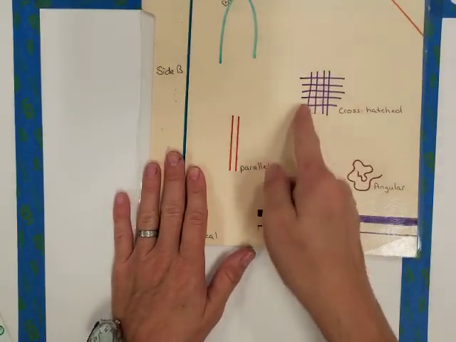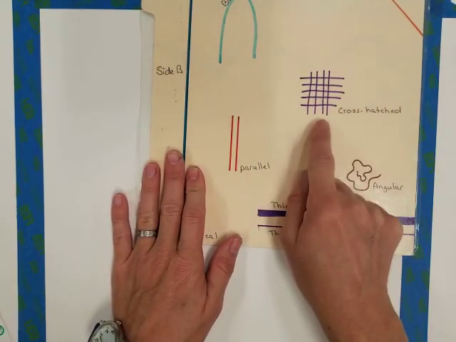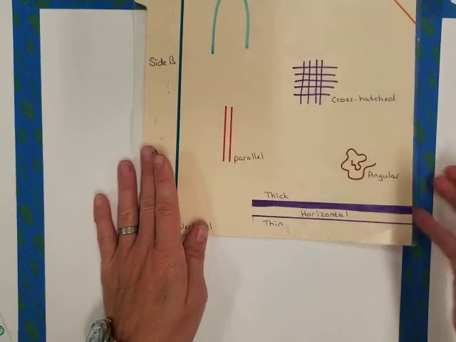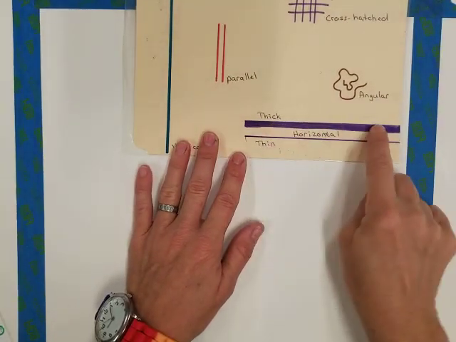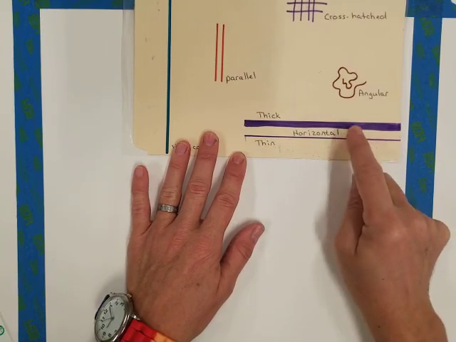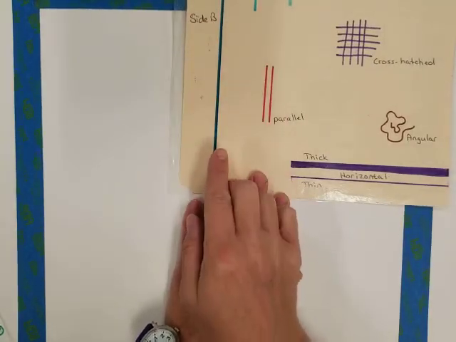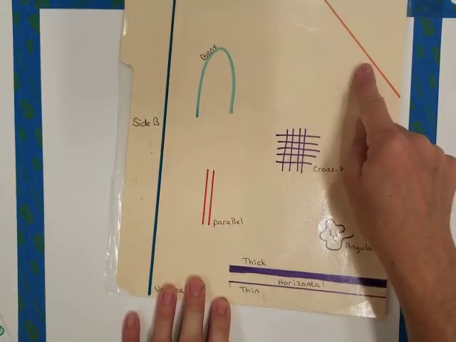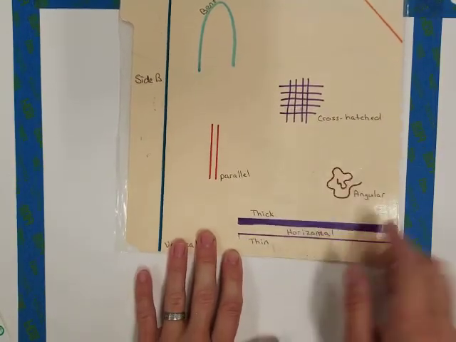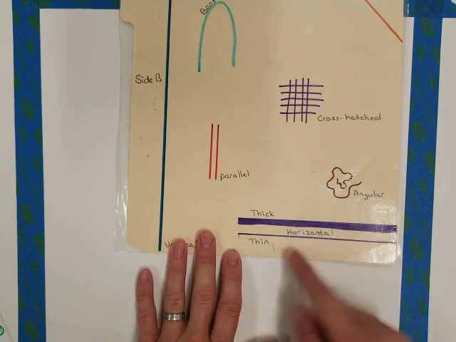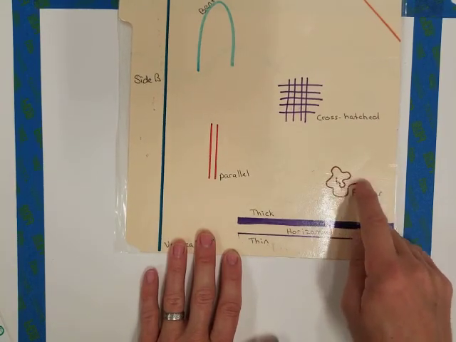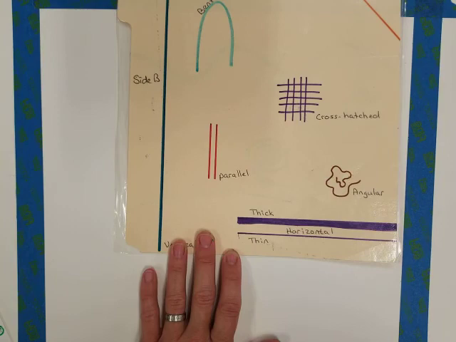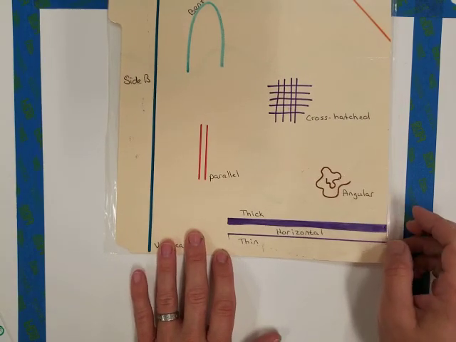Then we have crosshatch, which is kind of like a tic-tac-toe, but with more lines. Then you have thick and thin, and you can have thick and thin vertical or horizontal, or thick and thin parallel, or thick and thin diagonal. You can make any of these lines thick or thin. Then the last one is the angular. This one's just kind of a wiggly wobbly line, and it reminds me of a little earthworm.